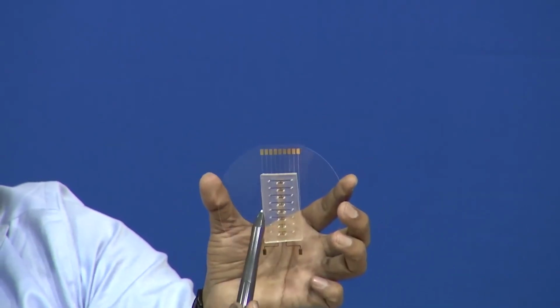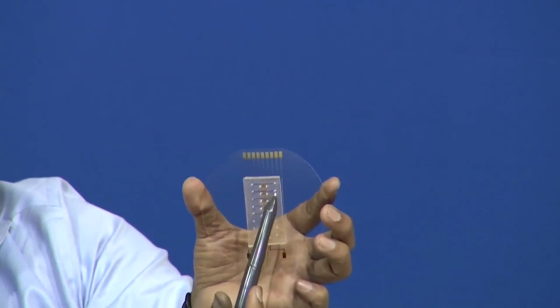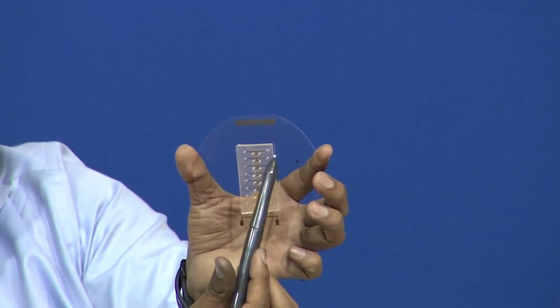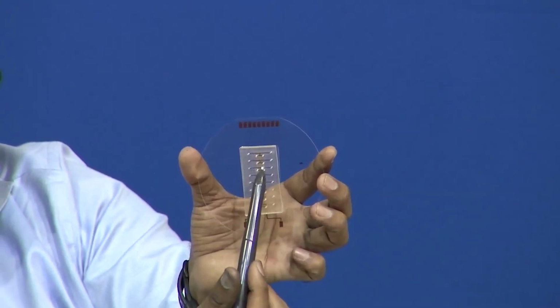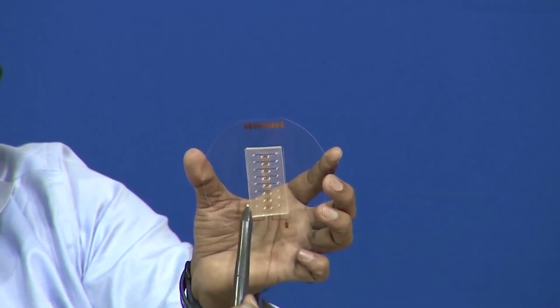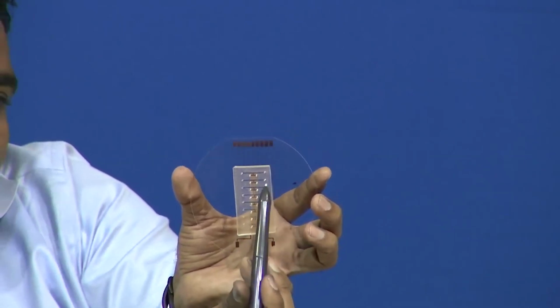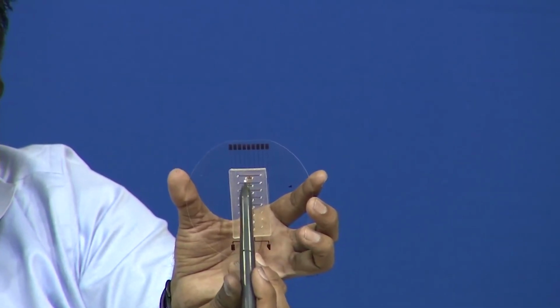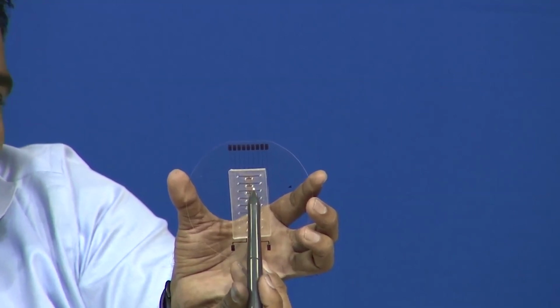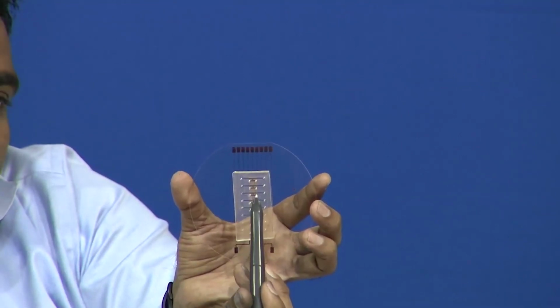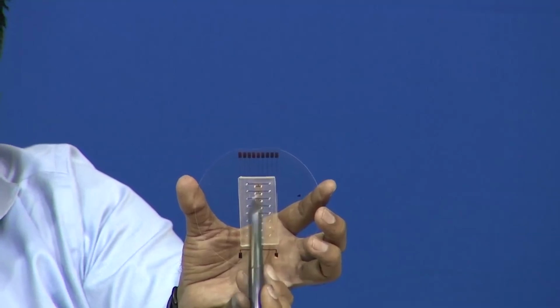Now, you can see further that there are a lot of holes. There is a very long channel here, 1, 2, 3, 4, 5, 6, 7, 8, and there are shorter channels next to the long channels. So, there are long channels and short channels.